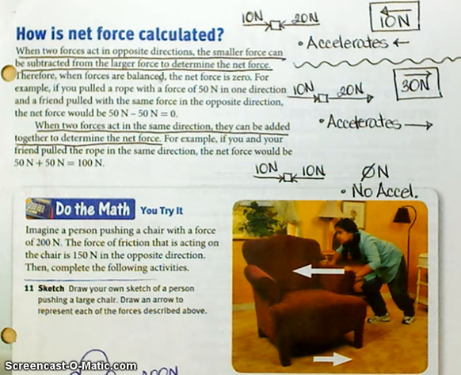Third situation that I drew is, say for instance, somebody's pushing to the right with 10 newtons of force, somebody's pushing to the left with 10 newtons of force. 10 minus 10 is 0. That is a situation where we have balanced forces and no acceleration.